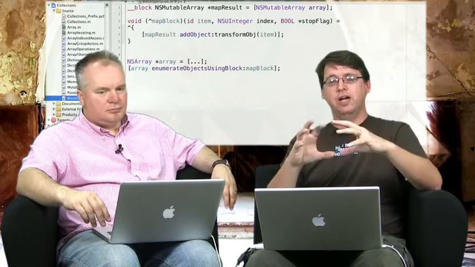Right. Okay. Now, one other thing that I wanted to touch on, that we talked about briefly when we were looking at blocks, is the fact that you can use blocks with collections as well. So remember we talked about blocks. You can define blocks to be an object representation of a function, essentially, and you can do all kinds of cool stuff with that.